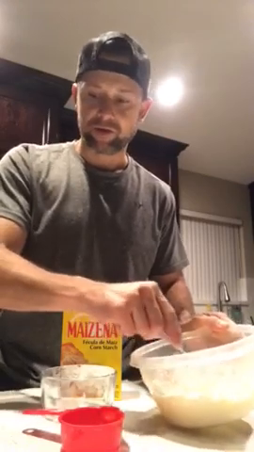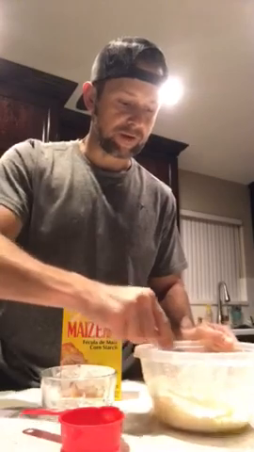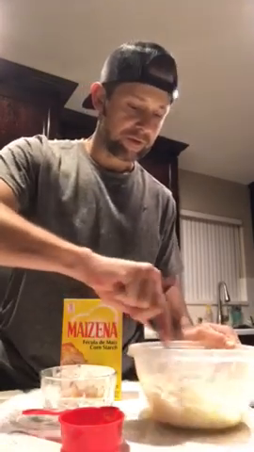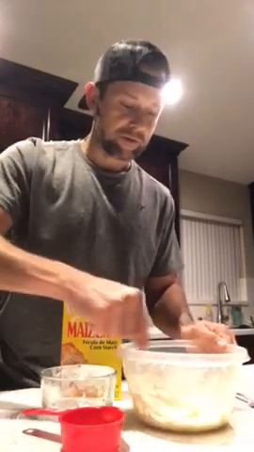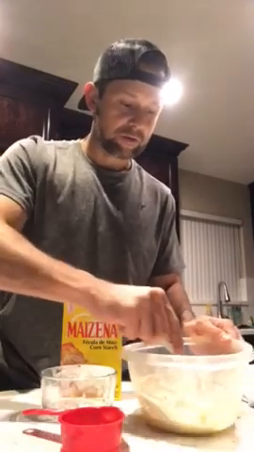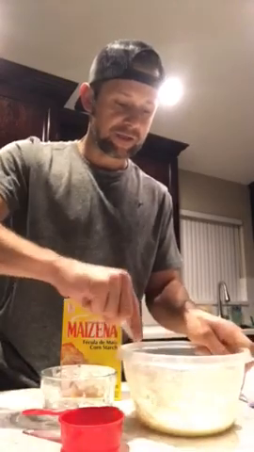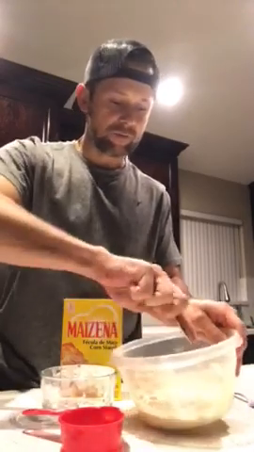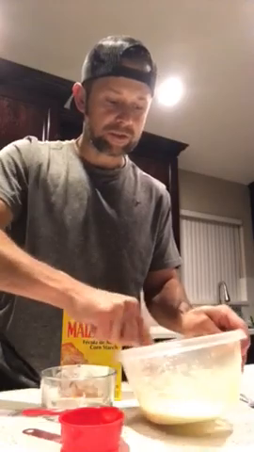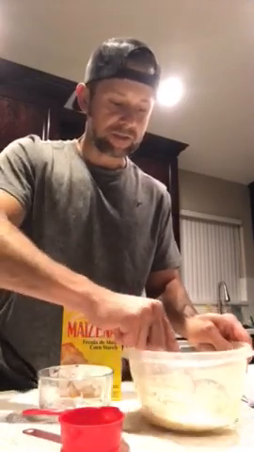Okay, I'm going to use a mixing spoon to get things going here. I want to mix it for about a minute or two. Sometimes a little more water needs to be added. Sometimes a little more cornstarch needs to be added in order to get the right consistency.